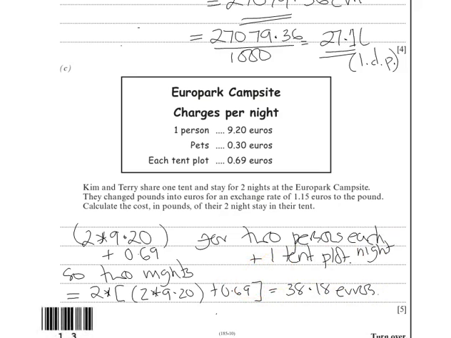Now, that was how much it cost in euros, but I'm going to run out of room because I'm writing rather large, so I'm going to go back up here now. So 38.18 euros, you'll probably write a lot smaller than me. Calculate the cost in pounds, and it's 1.15 euros to the pound.